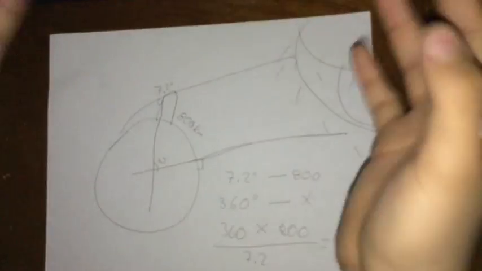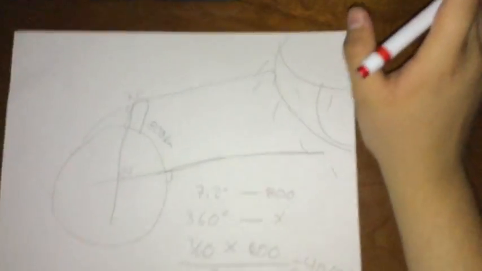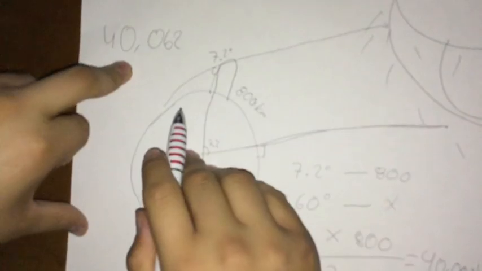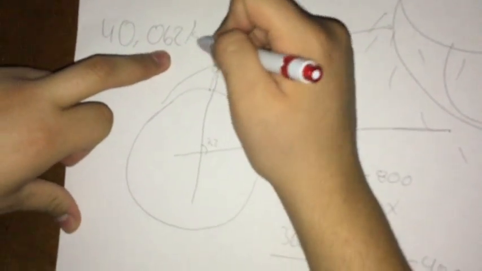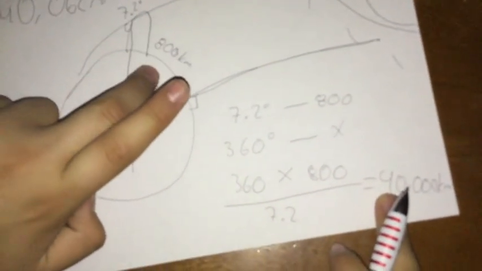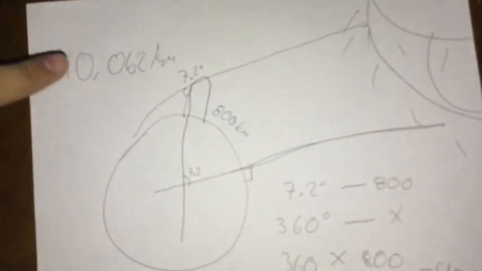But this is an approximated distance because now we know that it's 40,062 kilometers. Look at this, it's very exact for how he did it compared to the real circumference of the Earth. Thank you very much.